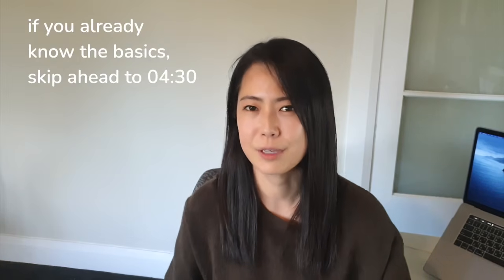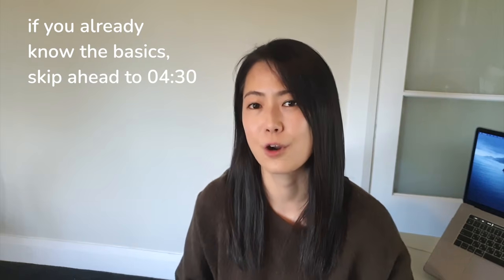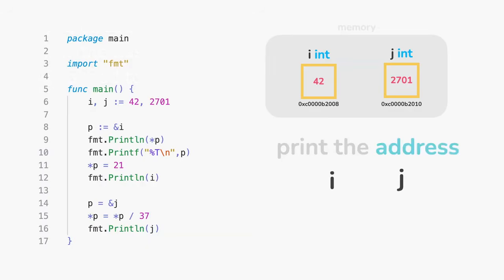And if you're a total beginner, that's also fine, because I'll be explaining everything from scratch, starting from the basic syntax, using very simple examples. And after that, I'll be moving on to intermediate concepts. Okay, so yeah, let's get started.